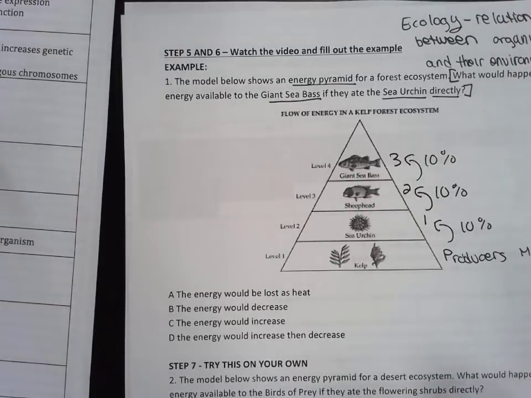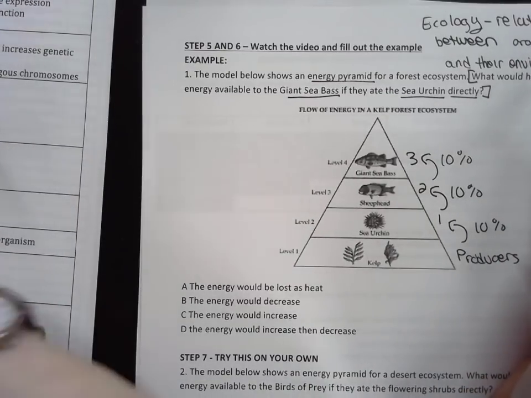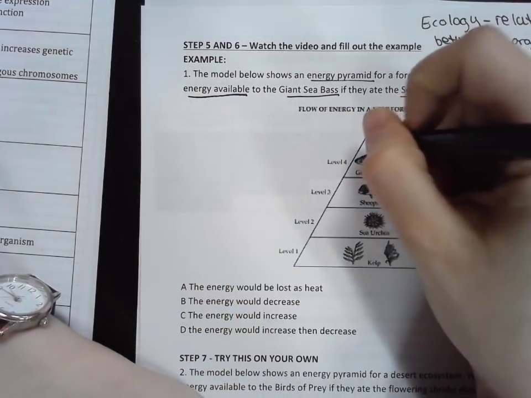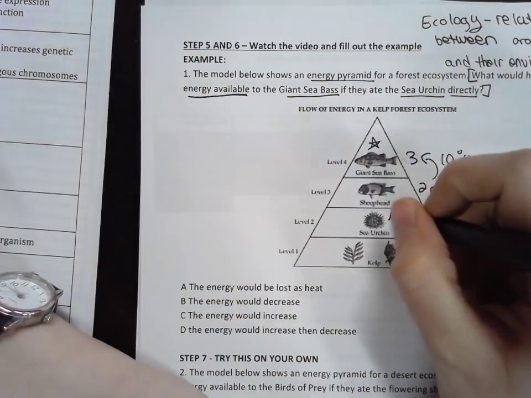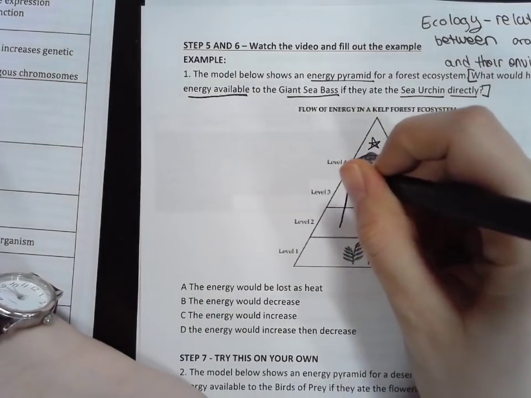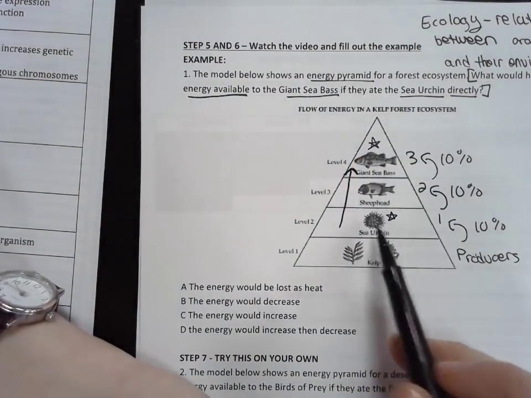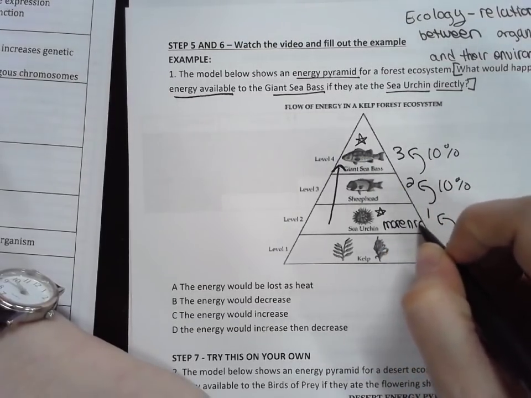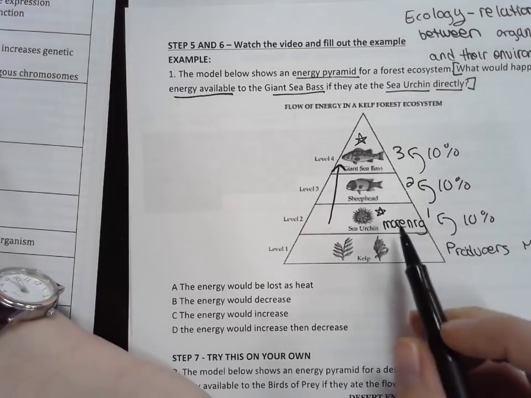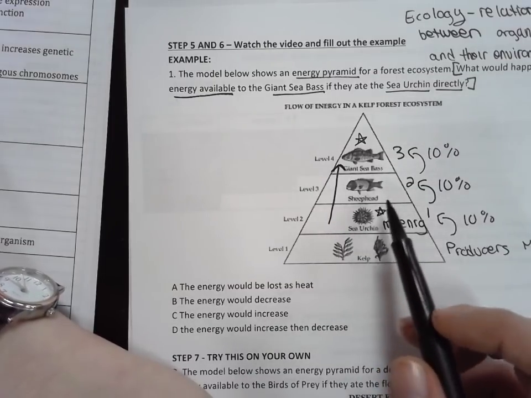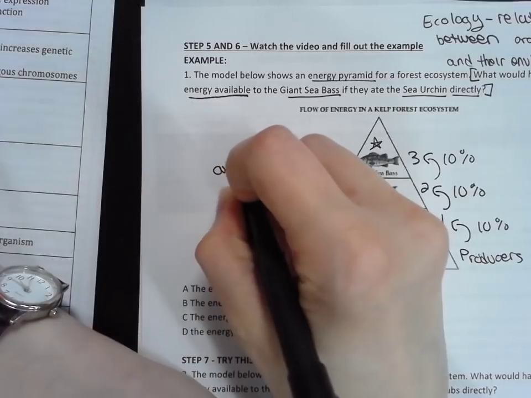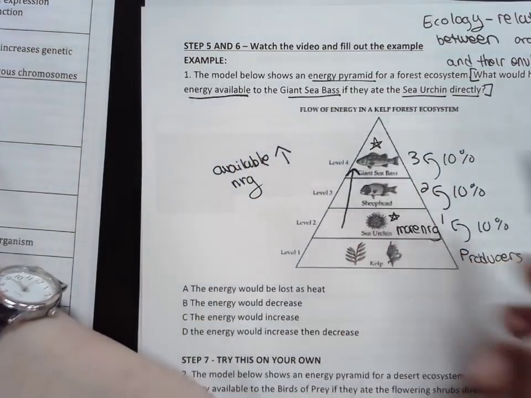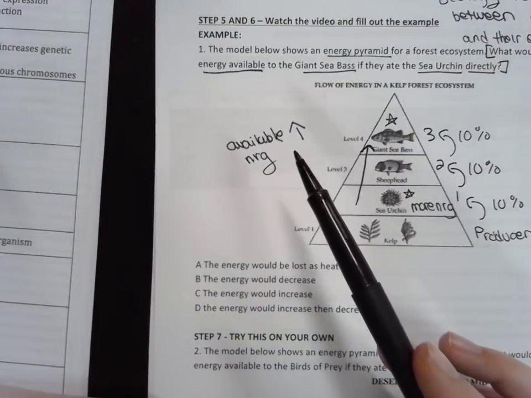All right, now let me go back to my actual question so I know what I'm looking for. So it's asking me what would happen to the amount of energy available to the giant sea bass. I'm going to star that if they ate the sea urchin directly. So if it's eating the sea urchin, and the sea urchin is closer to the bottom, which means it has more energy. NRG is for energy. It would have more energy than the sheephead, therefore the available energy for the sea bass would go up or increase.